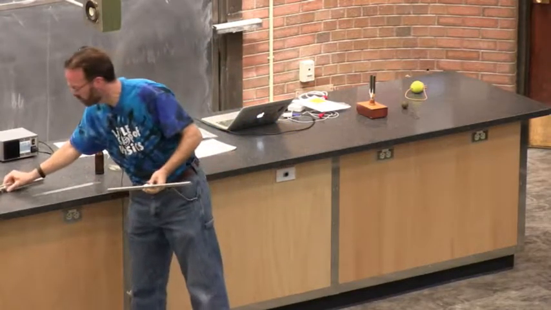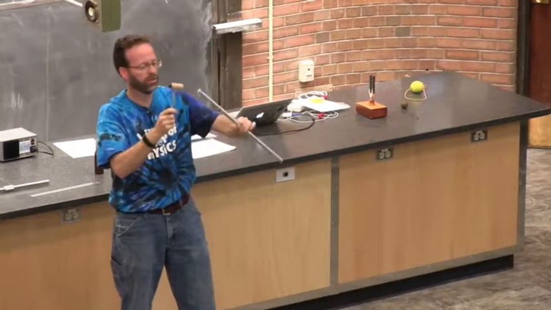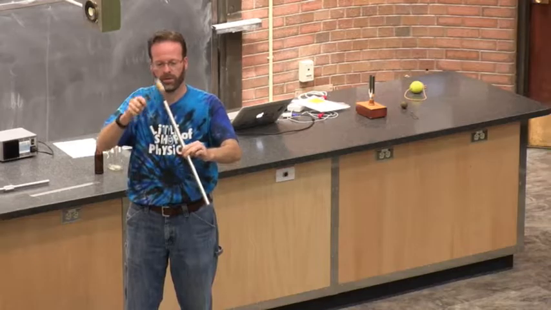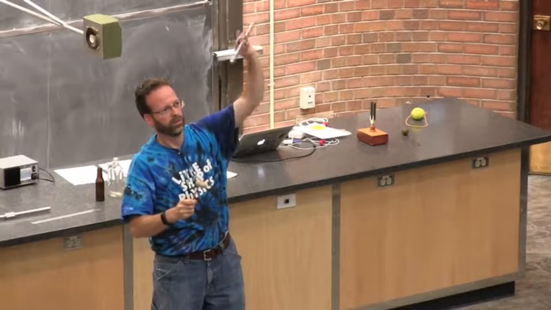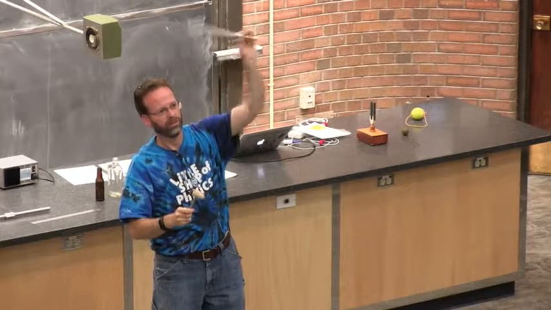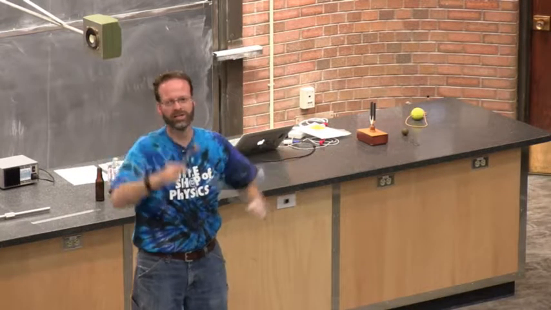This is fun too, because you can do the Doppler effect with this. Let's see. You hear it? Kind of shifting. That's Doppler effect too.